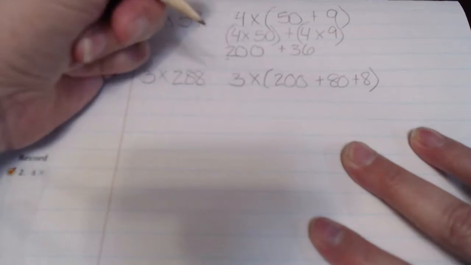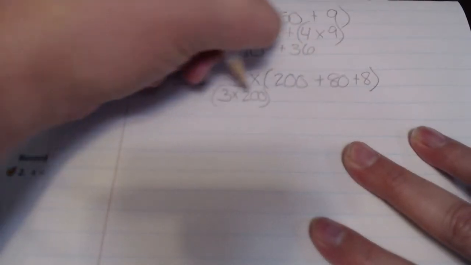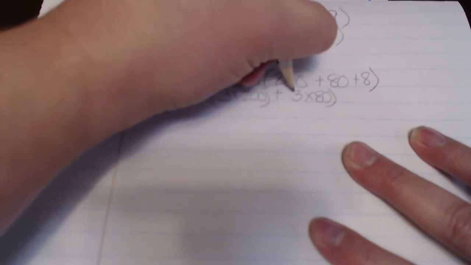First thing I need to do is write it in expanded form. 200 plus 80 plus 8. Now I'm going to distribute. 3 times 200 plus 3 times 80 plus 3 times 8.